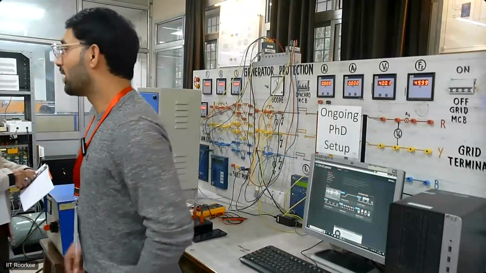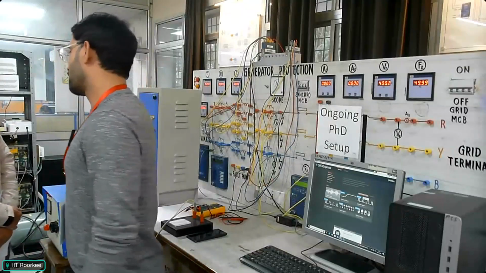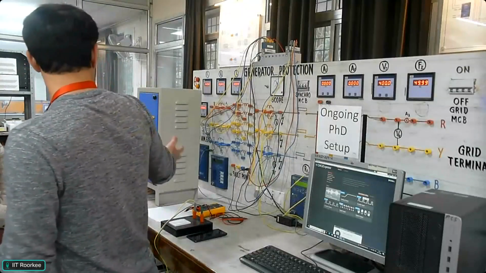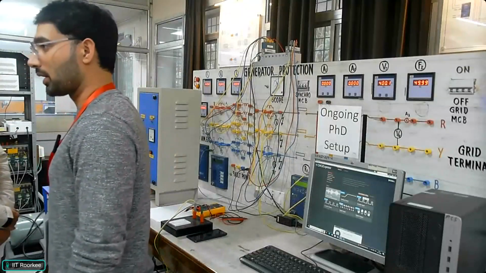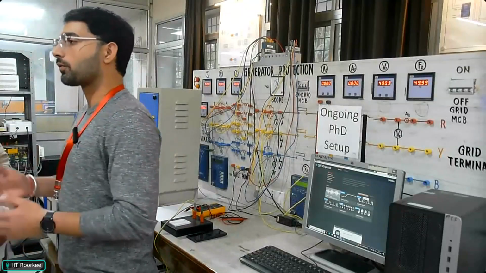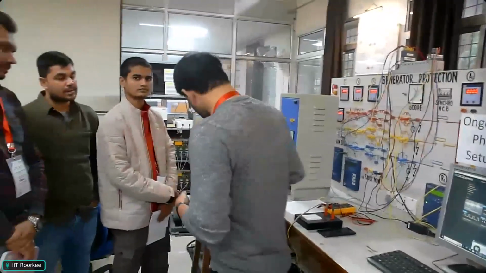Okay. Hello, everyone. This is a laboratory setup for a synchronous generator. We are doing different fault analyses on this. Stator-based or rotor-based, all faults can be done on this. We have given different tappings of 10%, 20%, 40%, 60%, and 99% for each phase on the stator winding.